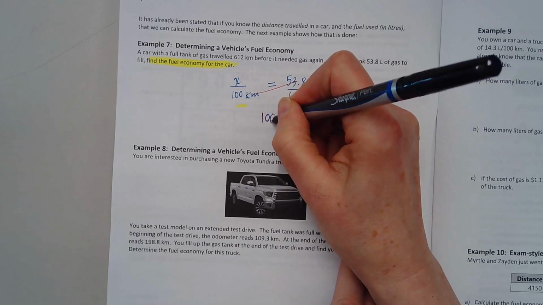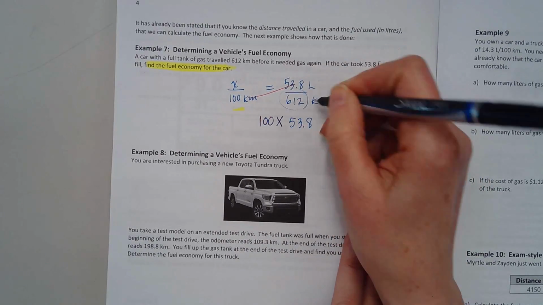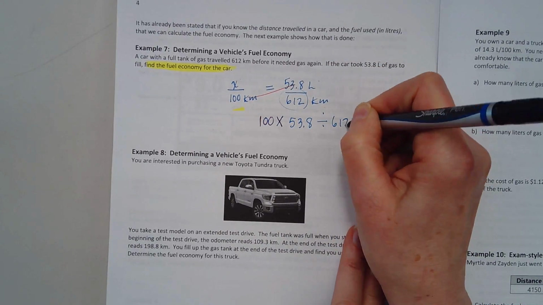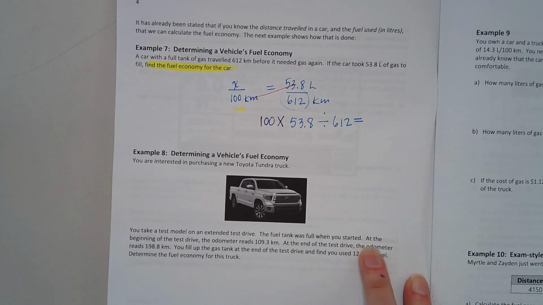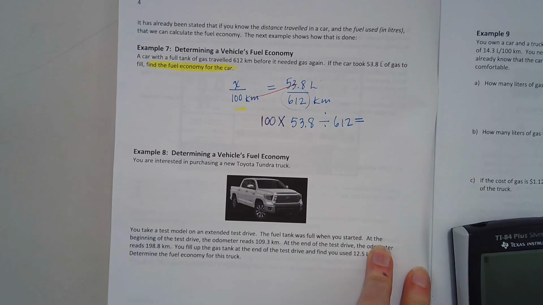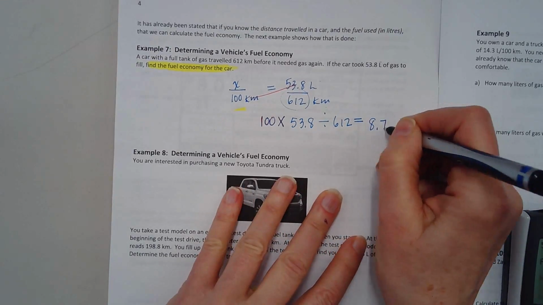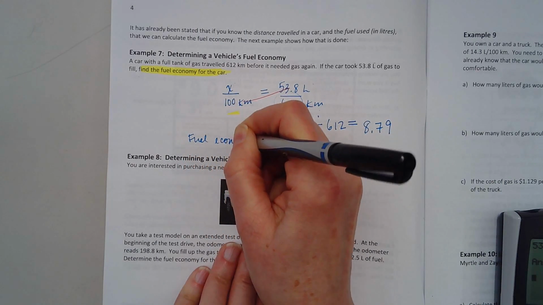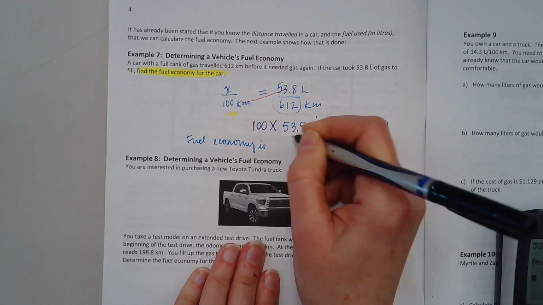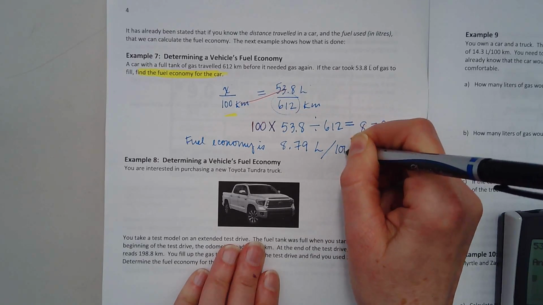100 times 53.8, and then this is the number I'm dividing out, right? Divided by 612 should equal my number of liters. 8.79. Okay, sounds right. 8.79, right? So we would say fuel economy is, this car uses 8.79 liters per 100 kilometers.